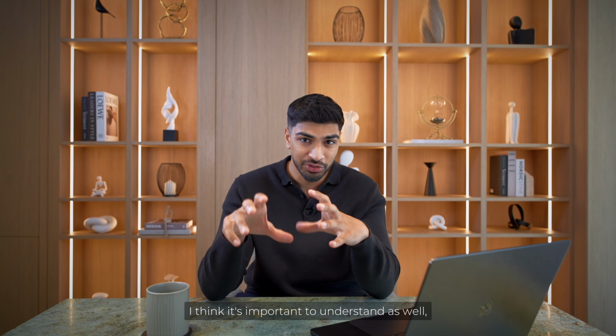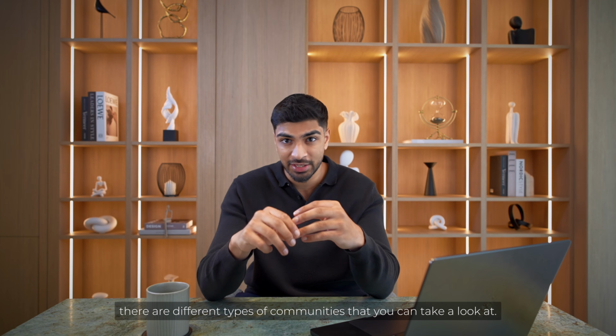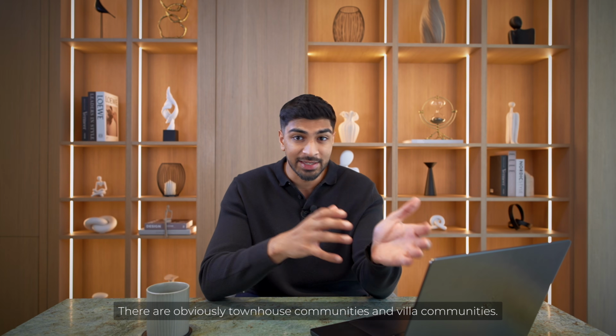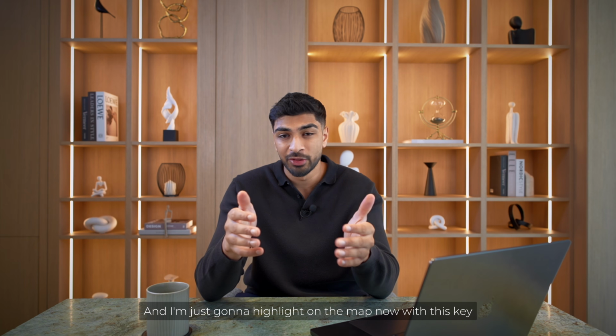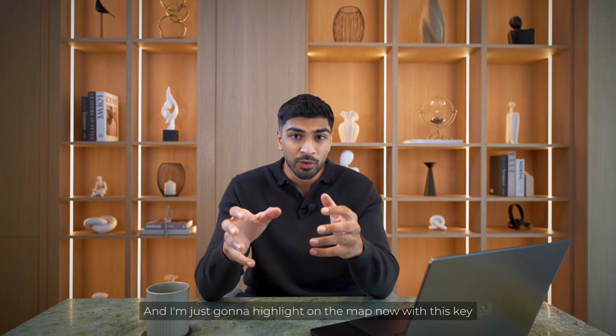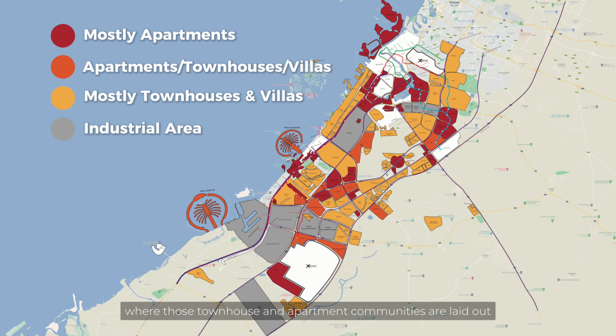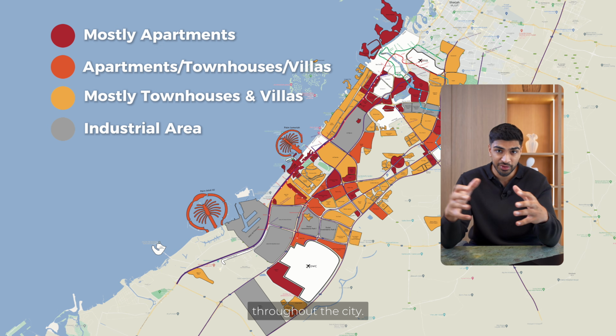I think it's important to understand as well, there are different types of communities that you can take a look at. There are obviously townhouse communities and villa communities, and also apartment communities as well. I'm just going to highlight on the map now with this key, which will basically explain where those townhouse and apartment communities are laid out throughout the city.